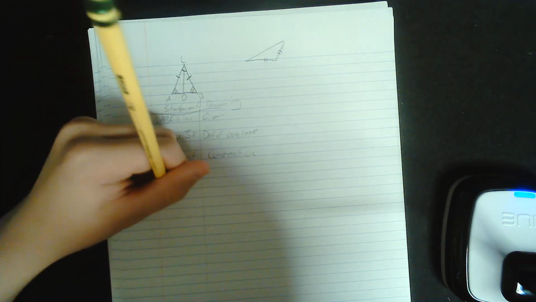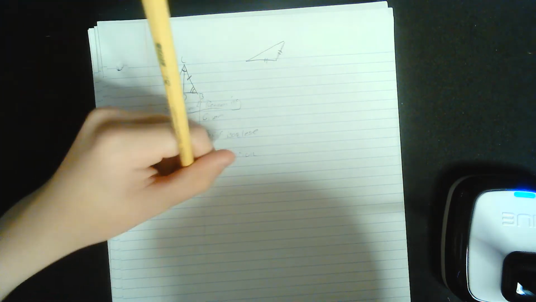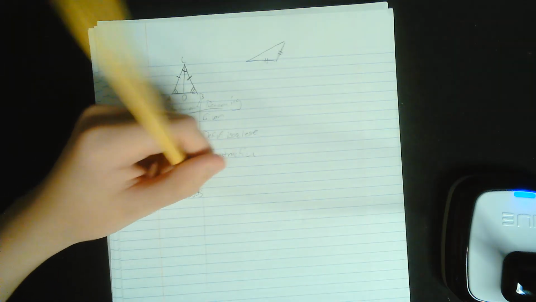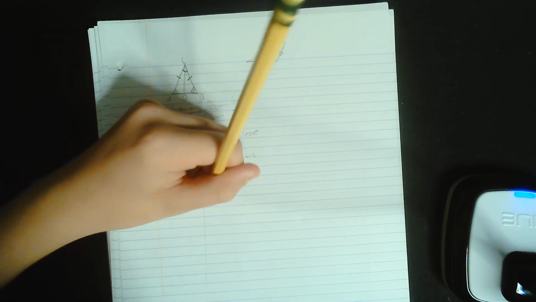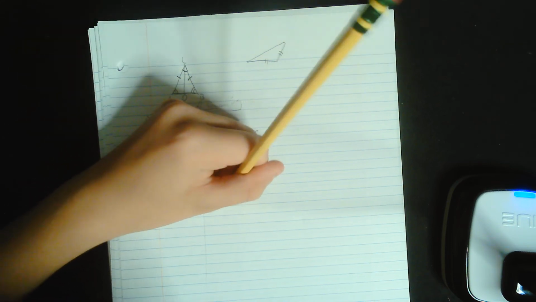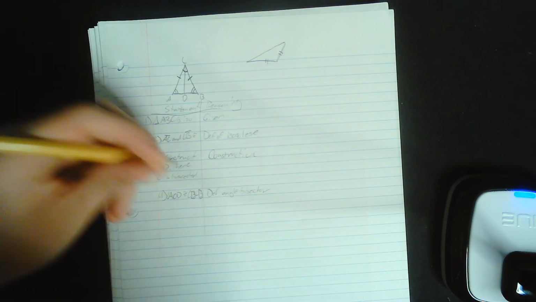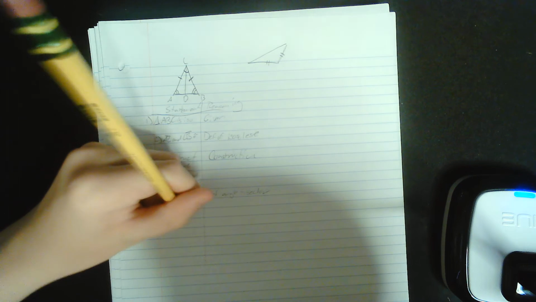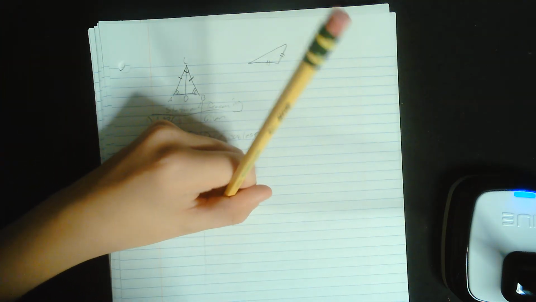Next, as I already said, we know that angle ACD is equal to angle DCB. Or actually, it'd be BCD, by definition of angle bisector. Now also, for line CD, we can write CD equals CD, because everything is equal to itself.